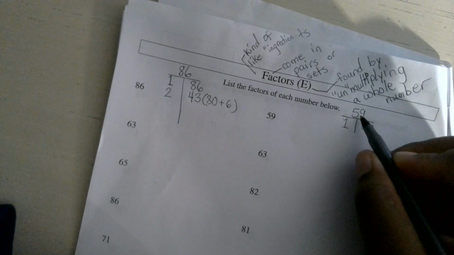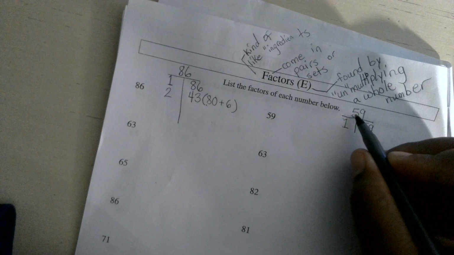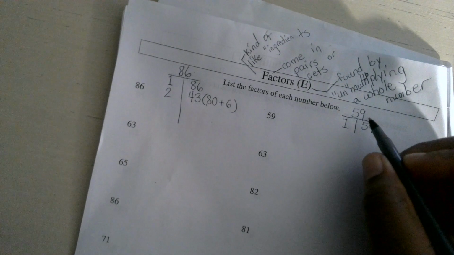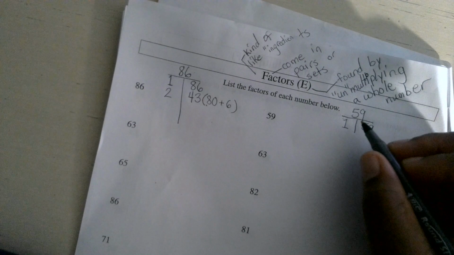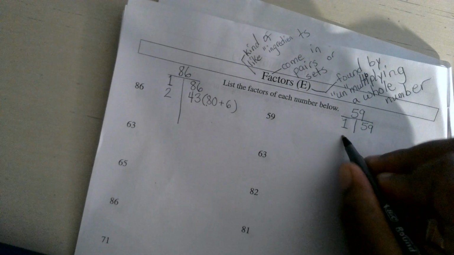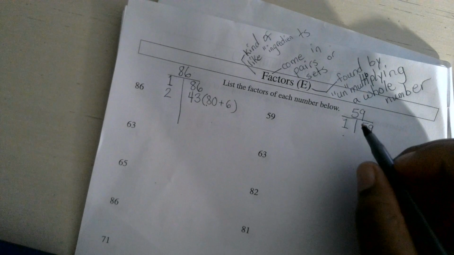Is 3 on the list? Well, what's the digit sum? My digits are 5 and 9. 5 plus 9 is 14. So 14 is not a multiple of 3, so 59 is not a multiple of 3. So 3 is not on the list. I don't need to check any even numbers.